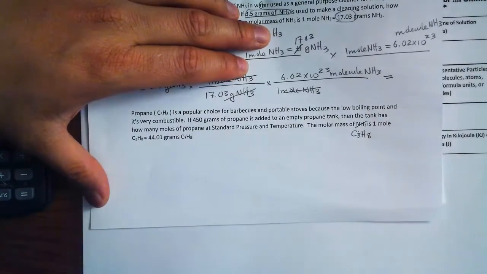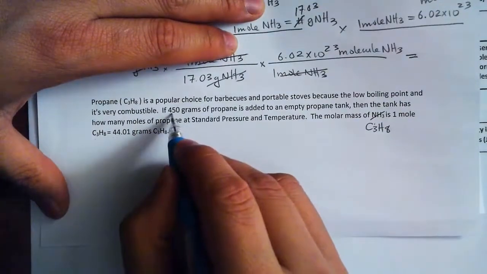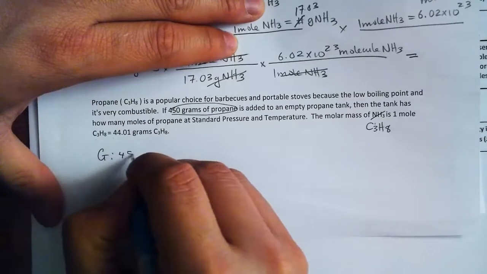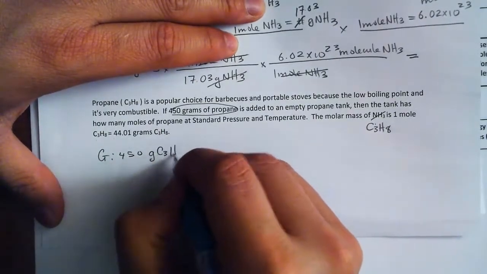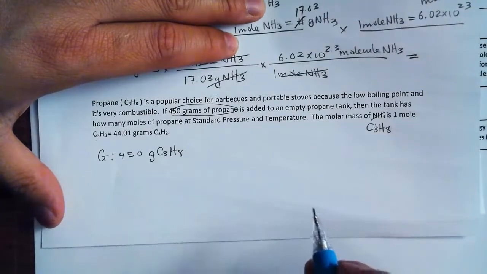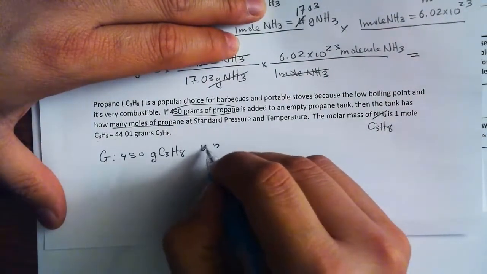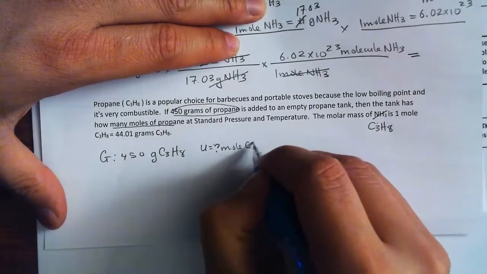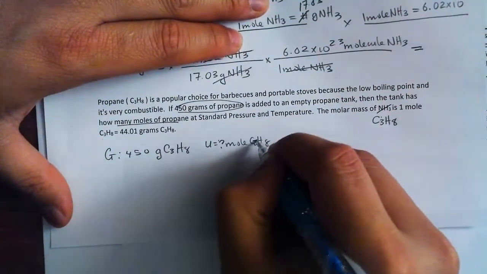So how do we do this? First of all, we need to identify our given, which is right here. So your given is, in this case, 450 grams. We can abbreviate that to C3H8. And what are we looking for? We're looking for moles of propane. So a question mark, which is represented by U, unknown, question mark, mole of C3H8. Okay, sorry about the ugly writing.